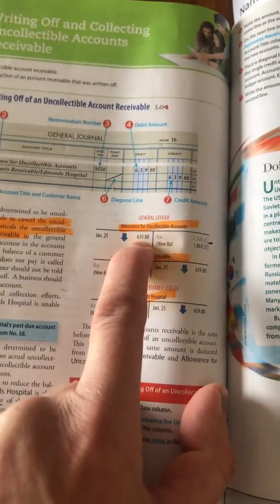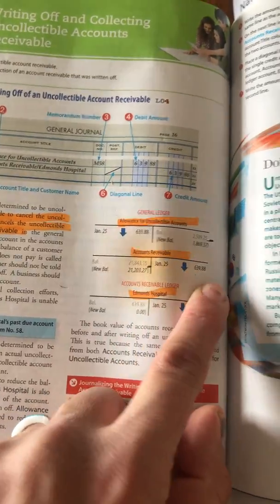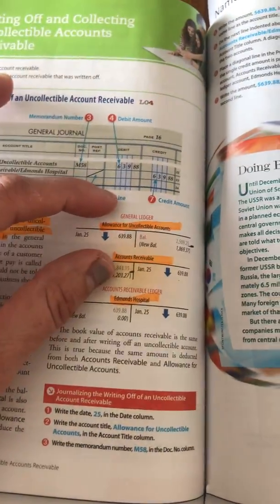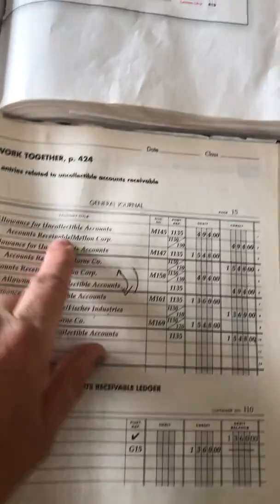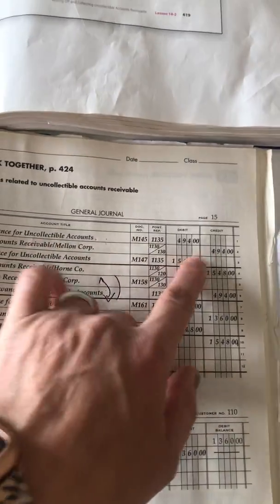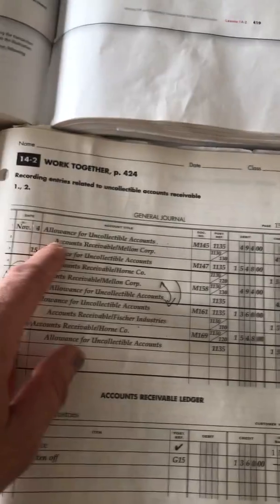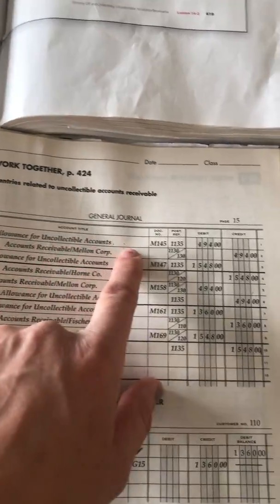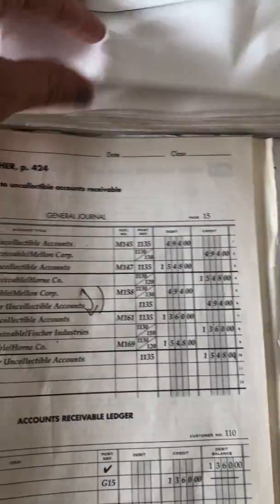So it says you would debit your uncollectible, right? And you credit your accounts receivable. In these two T charts, it shows you. So in our book, we write that, right? Our debit always goes first in our general journal. Whatever account we're debiting, we always write that first, right? Okay, so I'm going to walk you through.